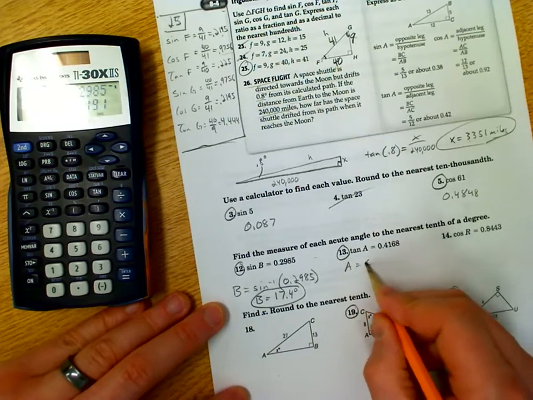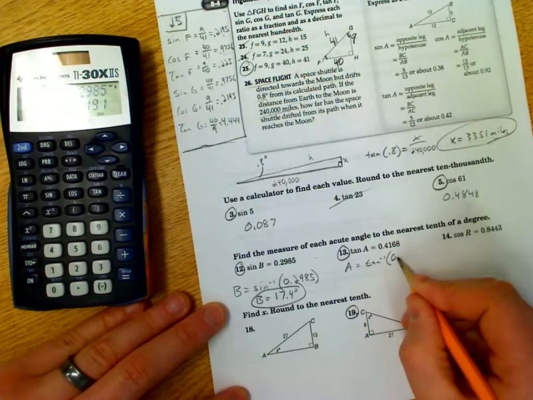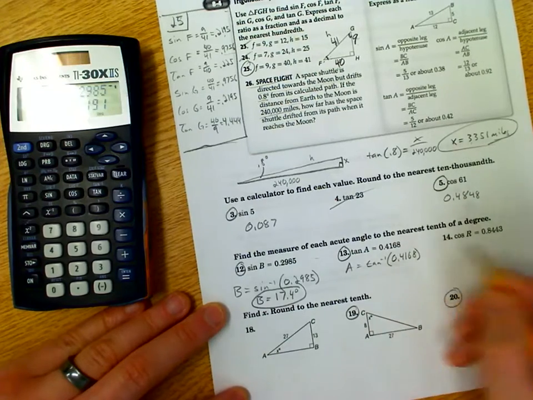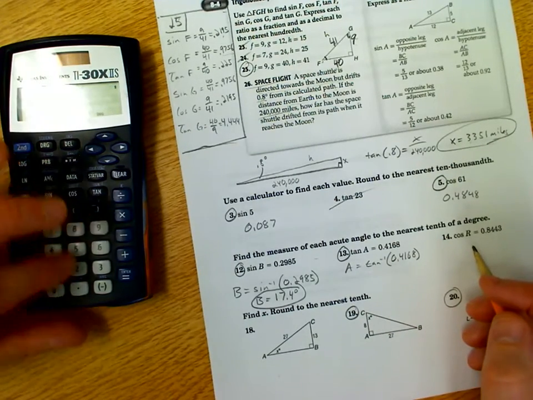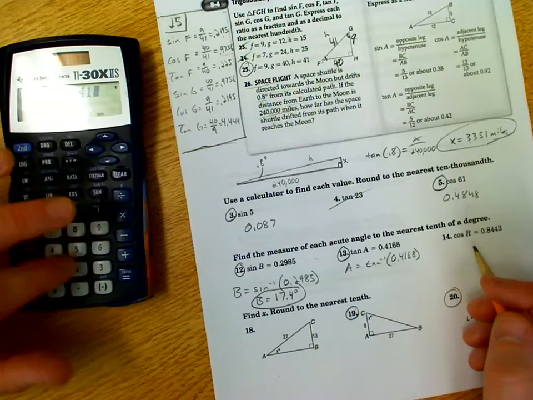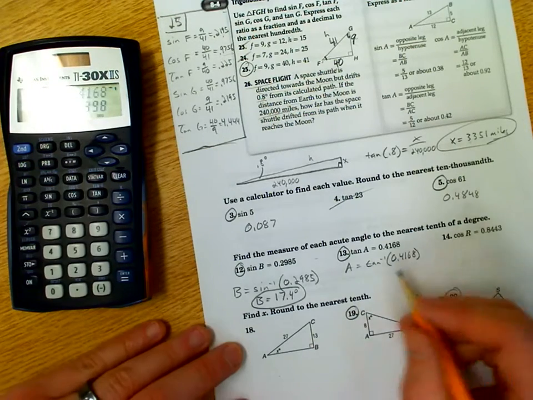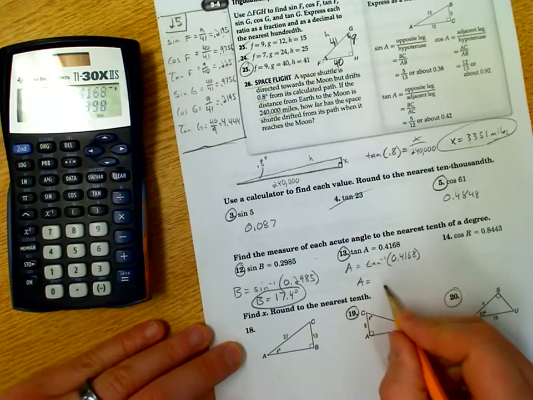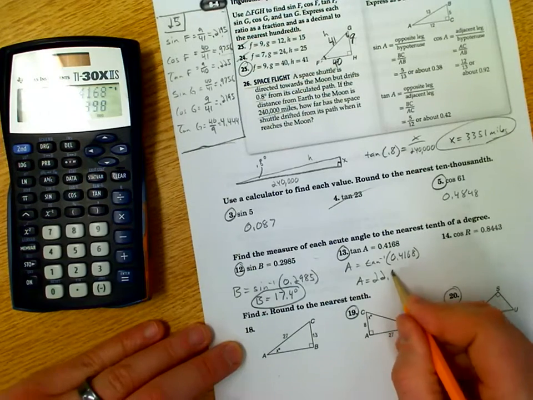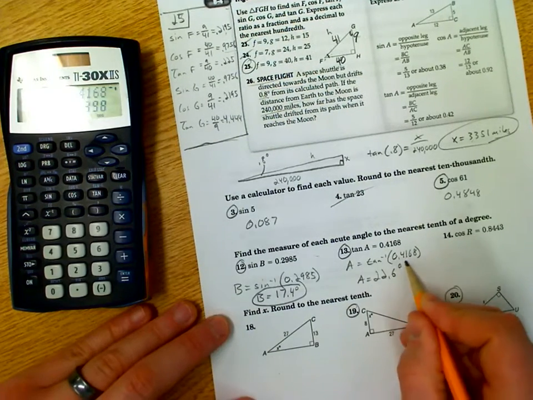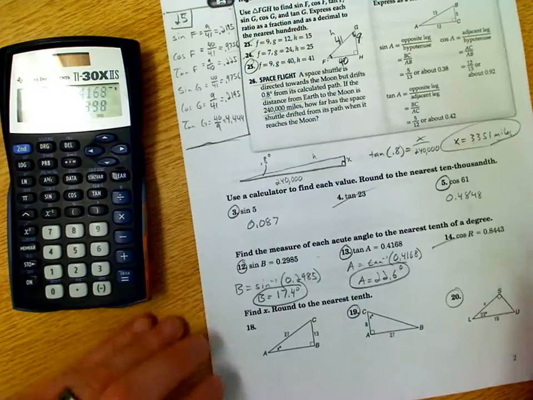And A is the inverse tangent, 0.4168. So I type that in. Enter. So A is 22.6 degrees. All right, we'll skip that one too.